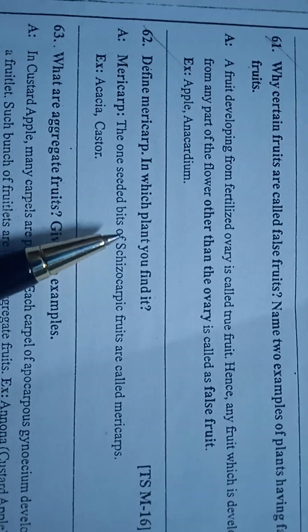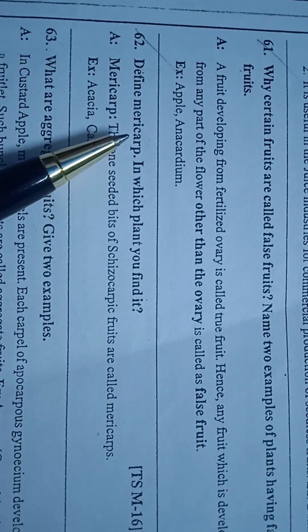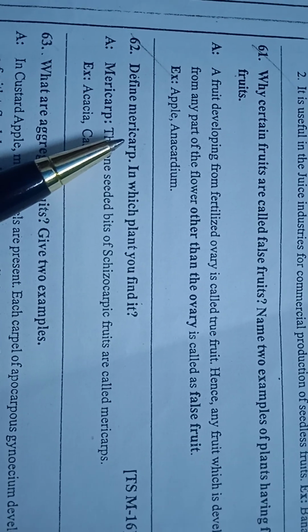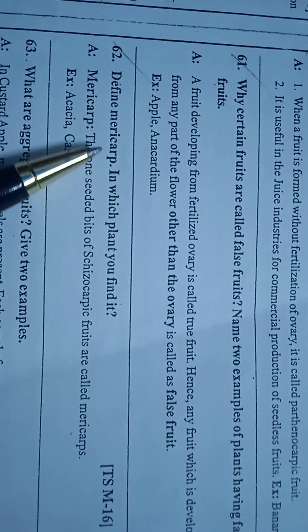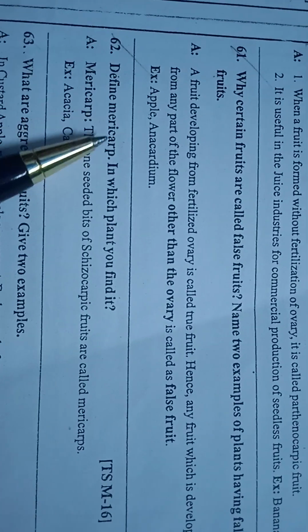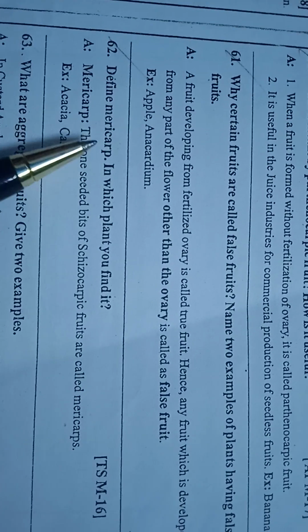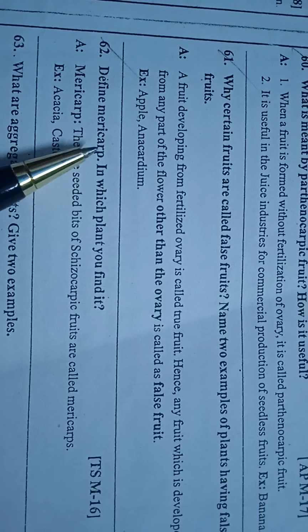Define the mericarp. In which plant do you find it? What is meant by mericarp? Mericarp means a carpel with one seed. Carp means carpel, and meri means one-seeded. Here in the mericarp only one seed is present in the carpel. So it is called a mericarp.